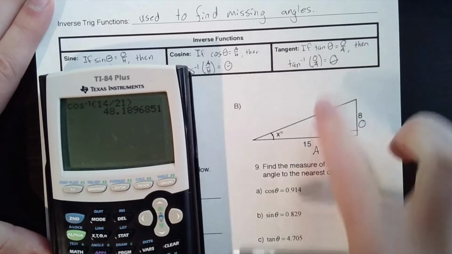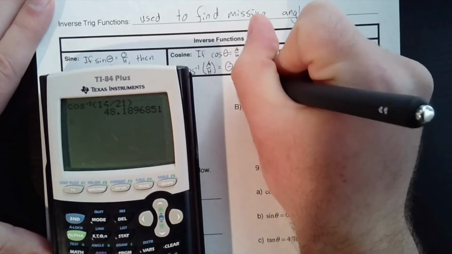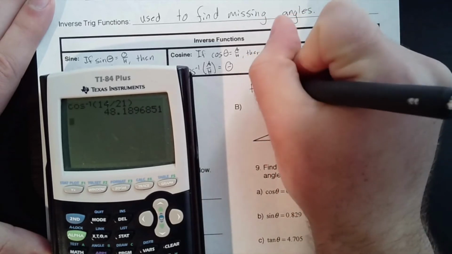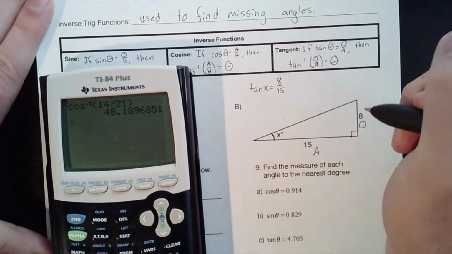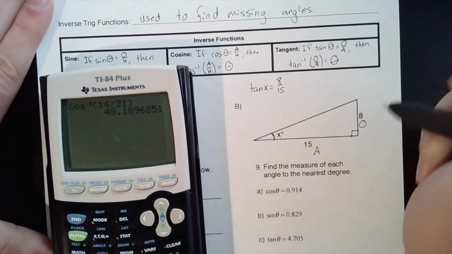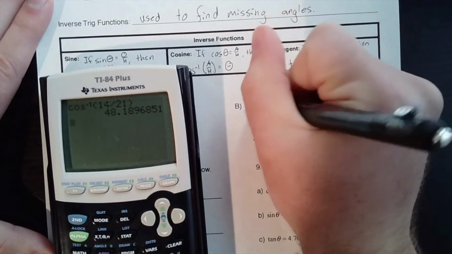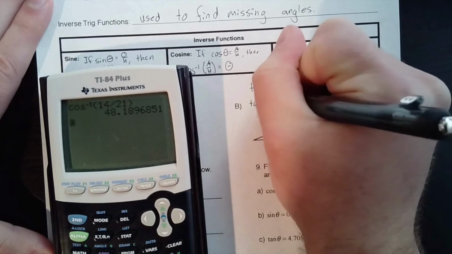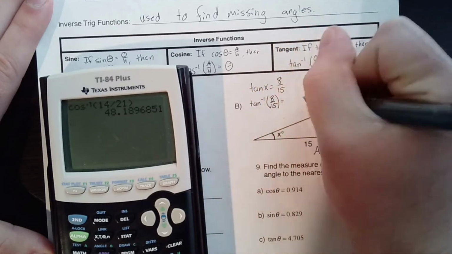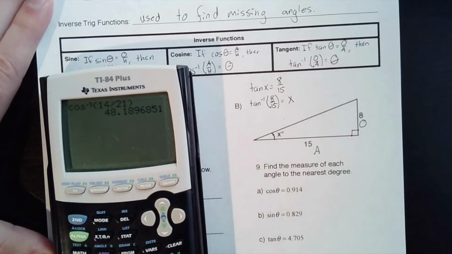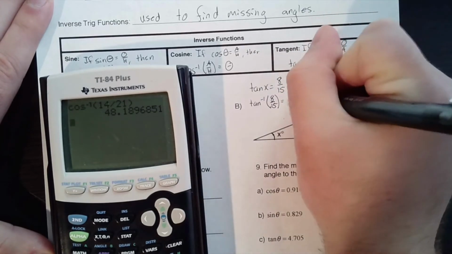O and A is going to be tangent, so tangent of my angle, which is X, is going to equal 8 divided by 15. I can then take the inverse of that to solve for X. So I'm going to take tangent to the -1 of 8 over 15, and that is equal to my angle. My angle is X, so if I can type that in, I will have my answer.